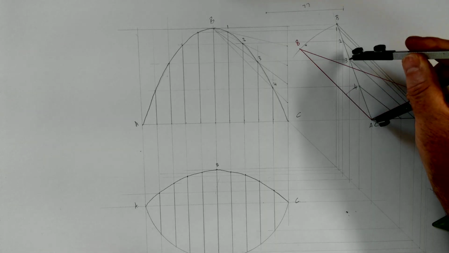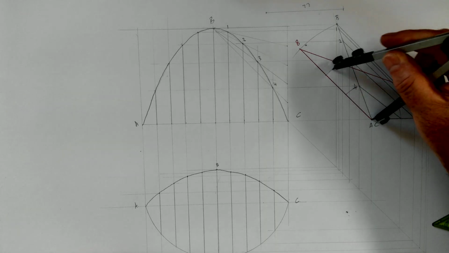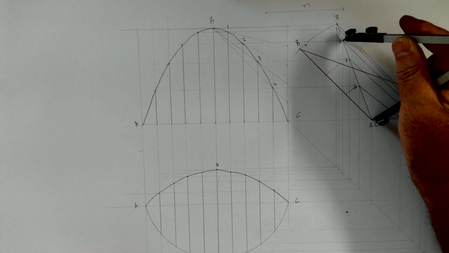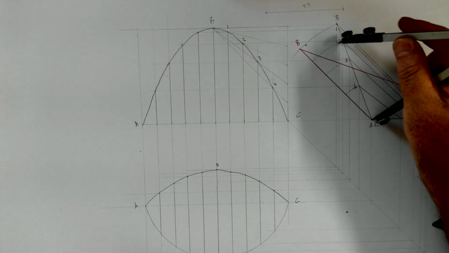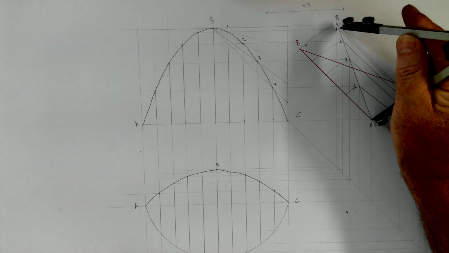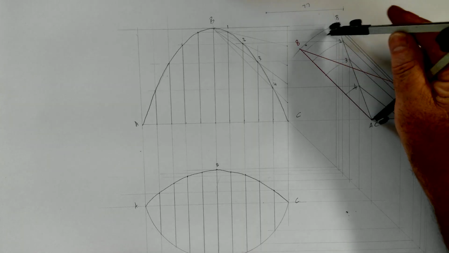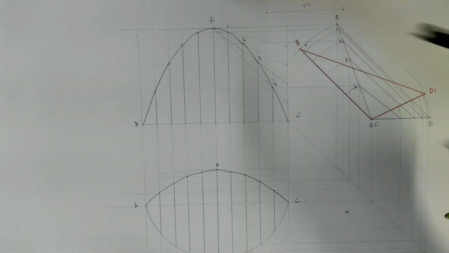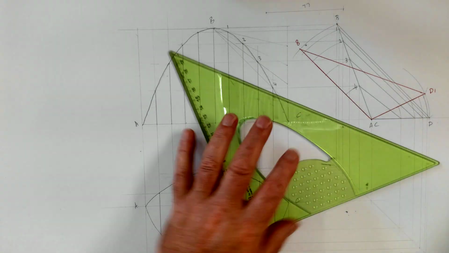So that's 4 and 3 and 2 and 1. So I'm going to draw those cables in there then in their new position.